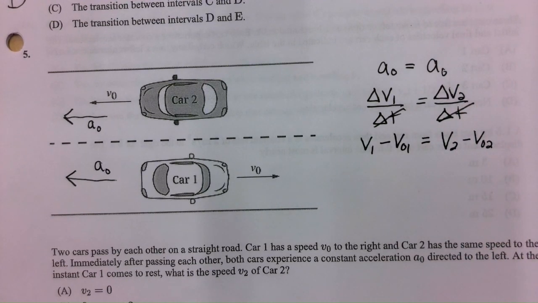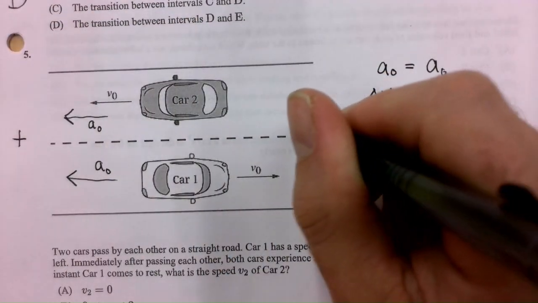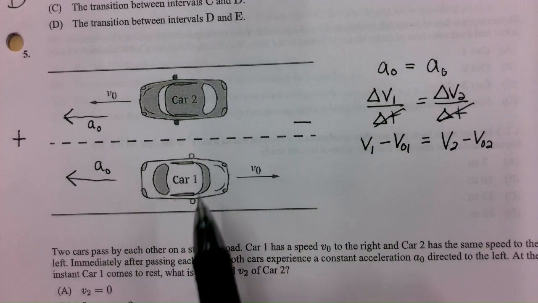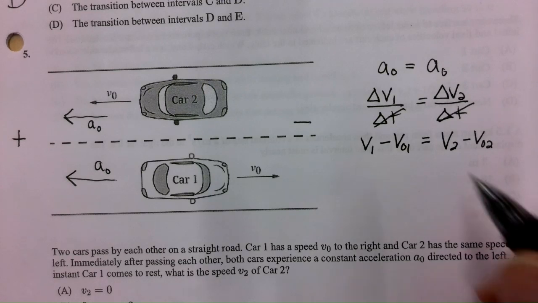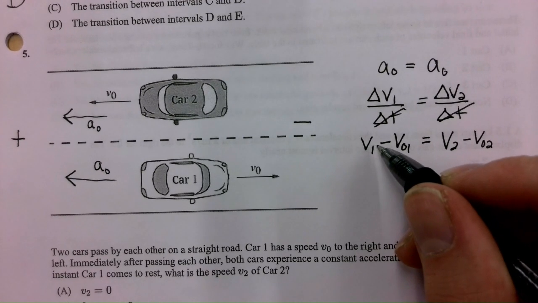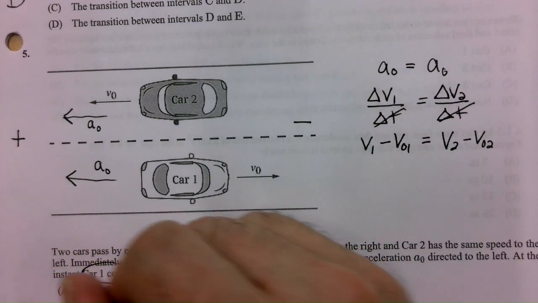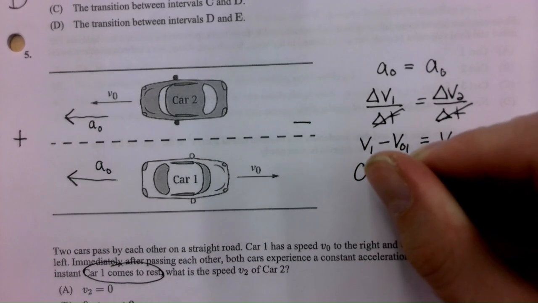Okay? And now here's where we have to declare our directions. I'm going to arbitrarily pick left to be positive and right to be negative. This will work out either way, but the important thing is, because we have velocity and acceleration going in different directions for car 1, we need to pay attention to our mathematical signs, because this will make the situation work out for us. Okay? Our final or current velocity for car 1, it says that car 1 is coming to rest, so we're ending at 0 meters per second.